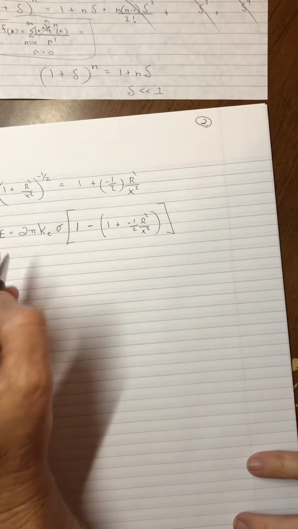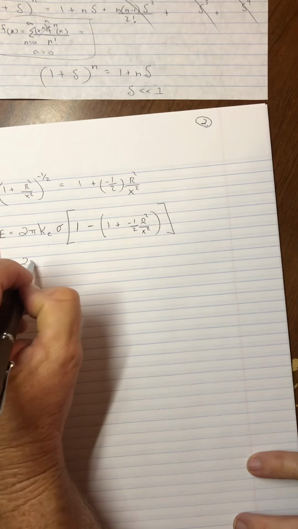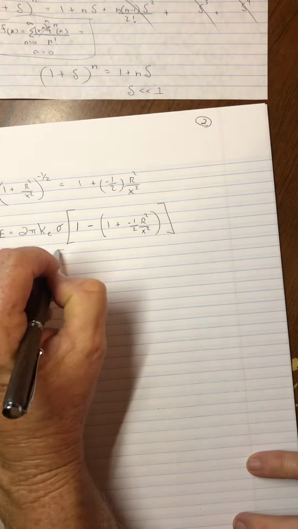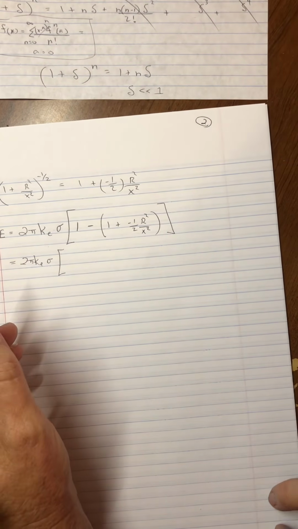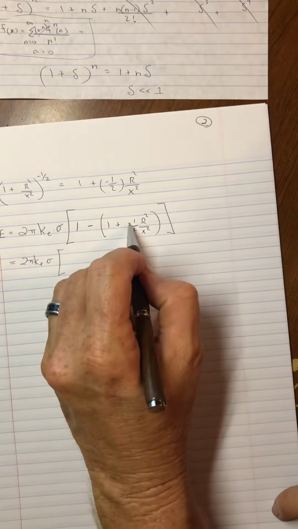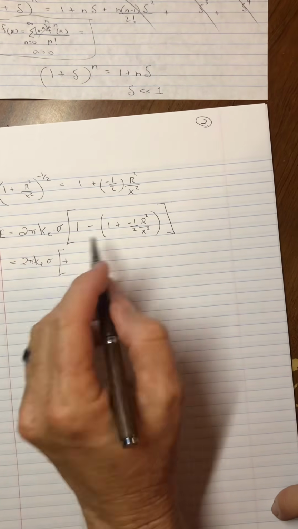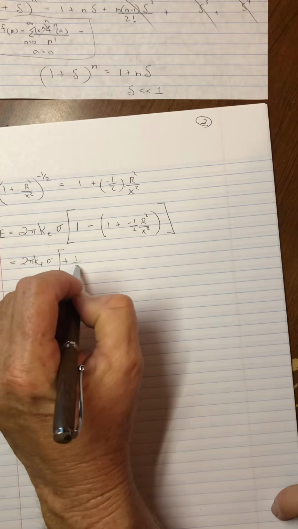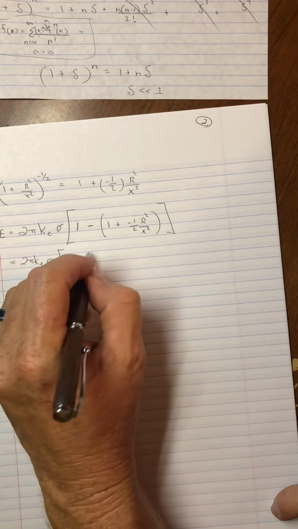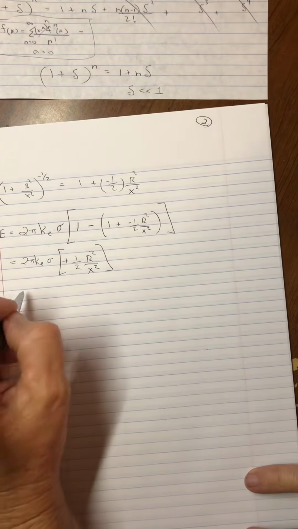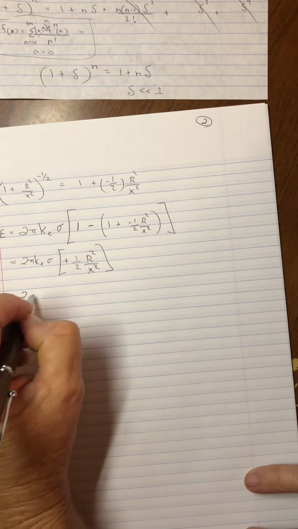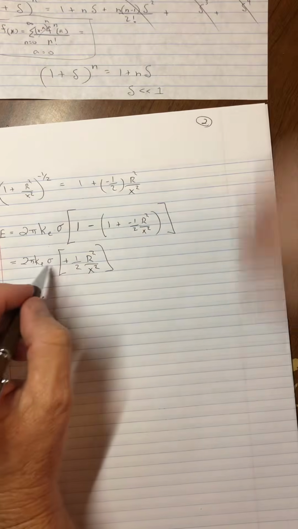And so now if we simplify it, we still got the 2 pi and Coulomb's constant and the sigma. 1 minus 1, that goes away. The negative here and the negative here now make a positive. We then have the 1/2. We now have the r squared, and we now have the x squared. And so I'll put the 2 pi Coulomb's constant. Let's go back to the sigma.